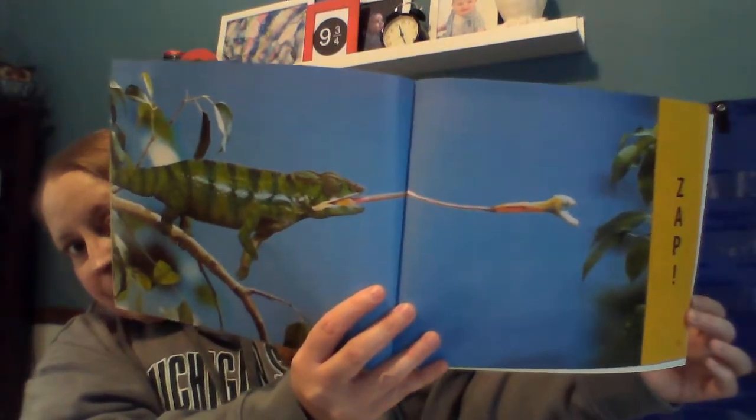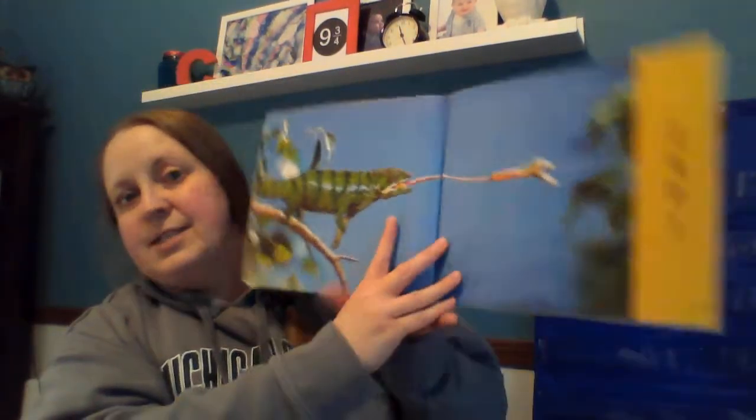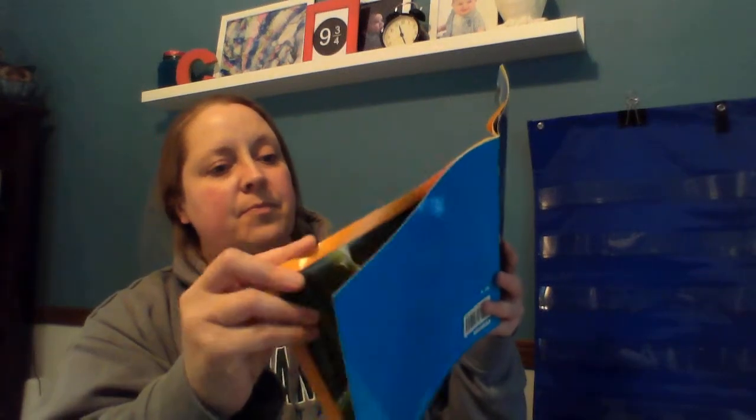Zap! Ooh, it's just like a frog with a sticky tongue, huh? Chew, chew, gulp.